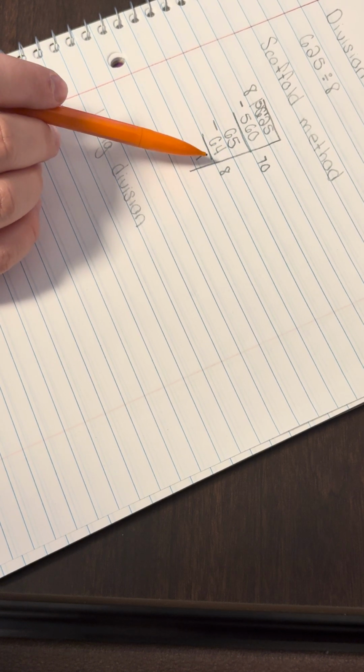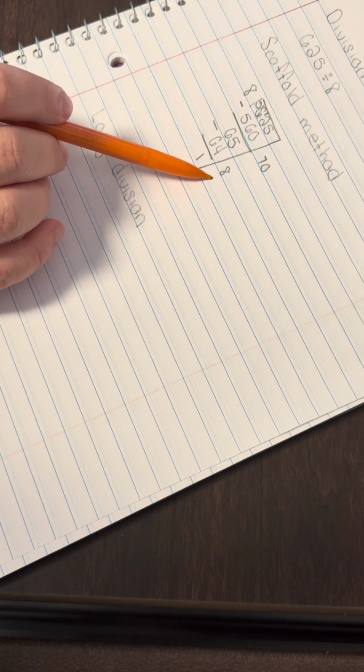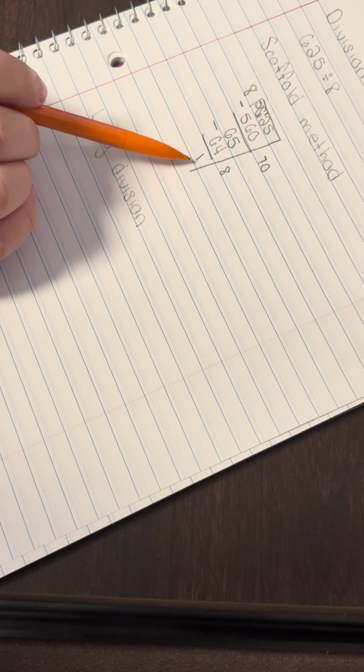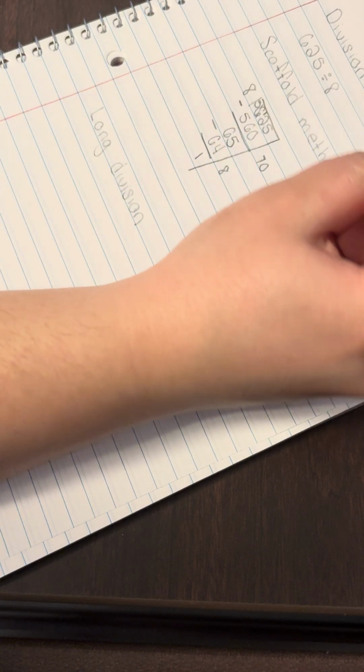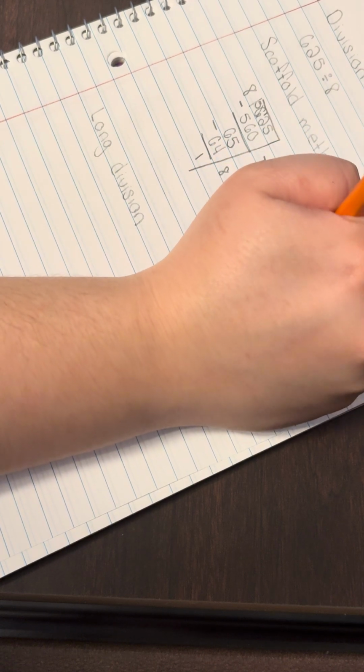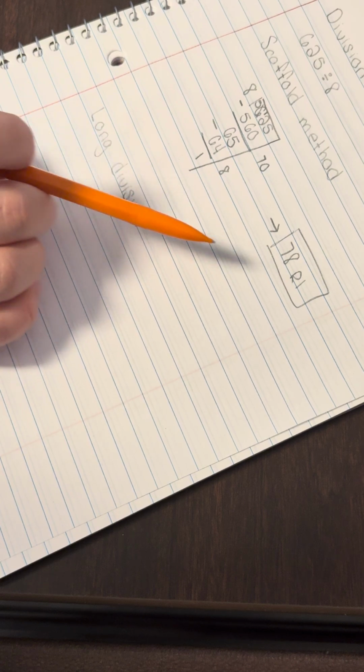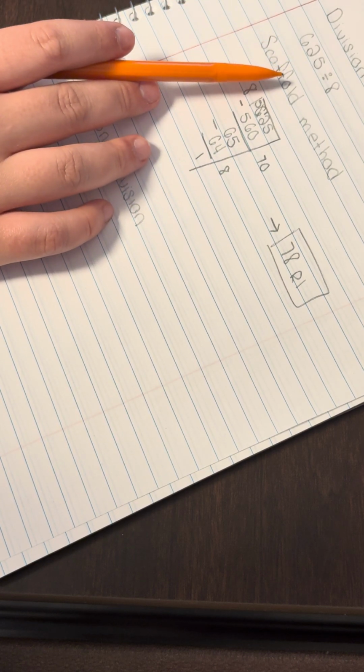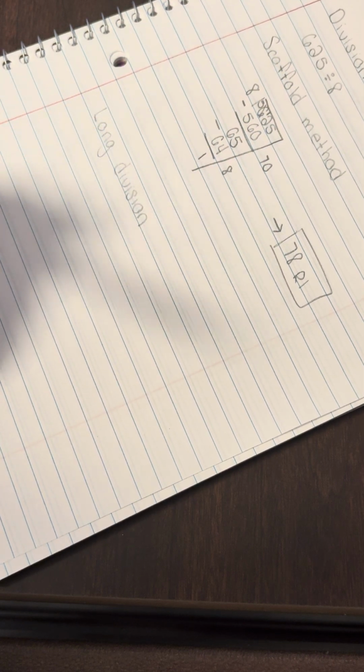So for our answer, we're going to add these numbers on the outside of the line. So 70 plus 8 is going to be 78. And then we have an extra one that we can't group into any more groups of 8. So our answer is going to be 78, remainder 1. That's kind of what we're looking at. So 625 divided by 8 is going to be 78, remainder 1.